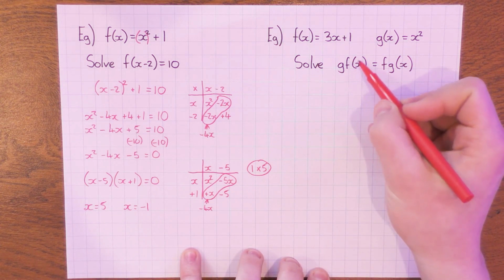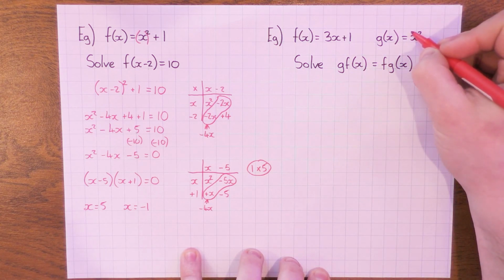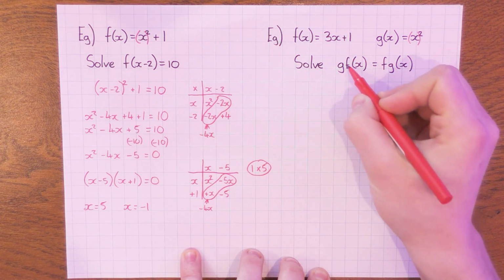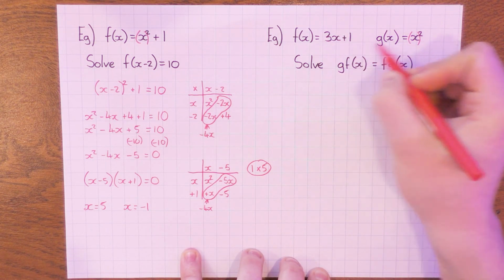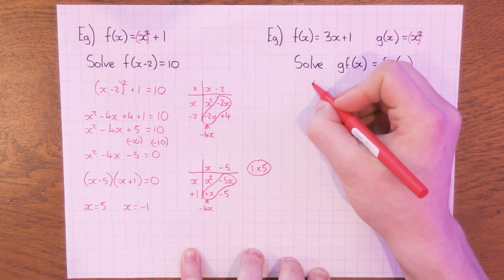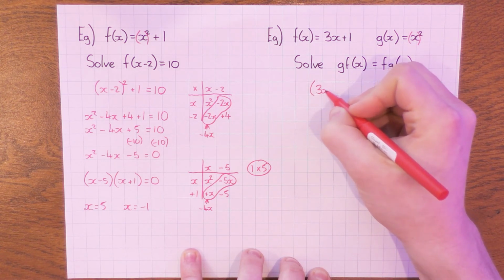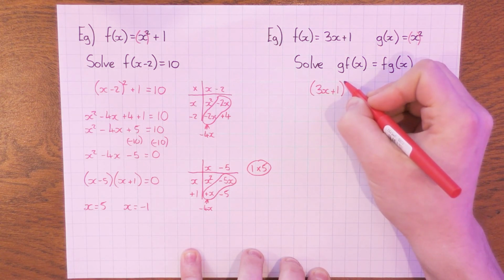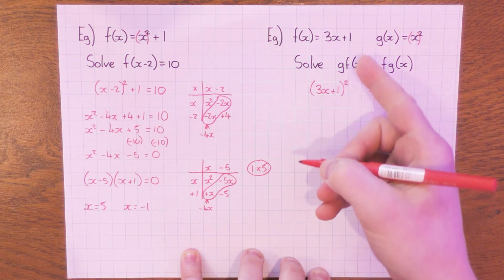I'm going to put f of x into g, so our function g, so I'm going to put my brackets just around the x's there, again excluding that squared, and I'm going to put my f function, which is the 3x plus 1, into those brackets. So let's do that. So I have 3x plus 1 inside the brackets and then just squared. So that's this bit done.